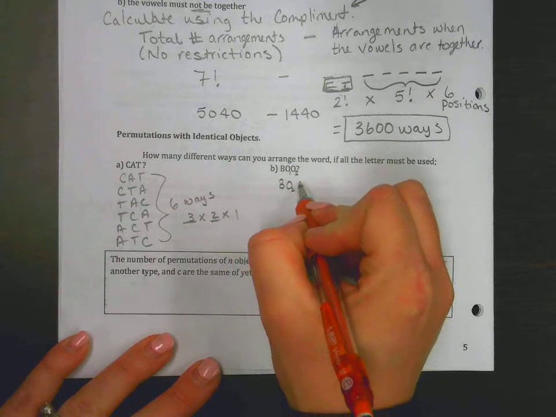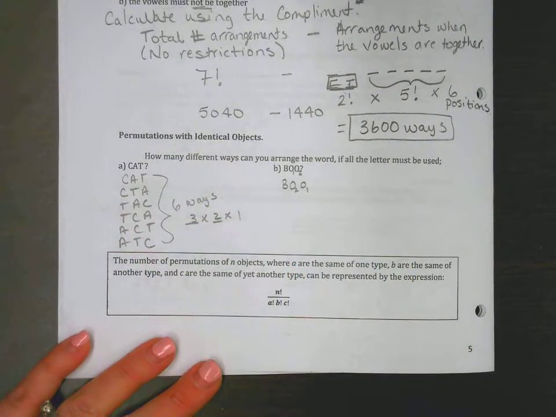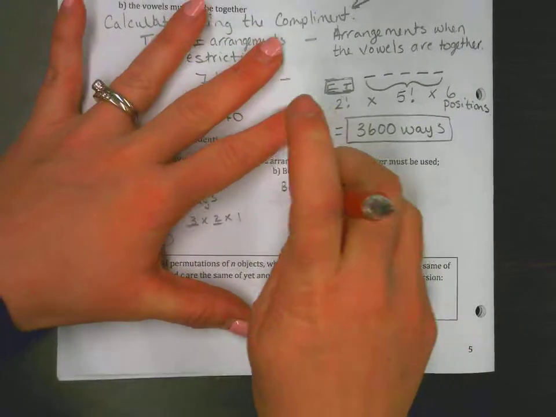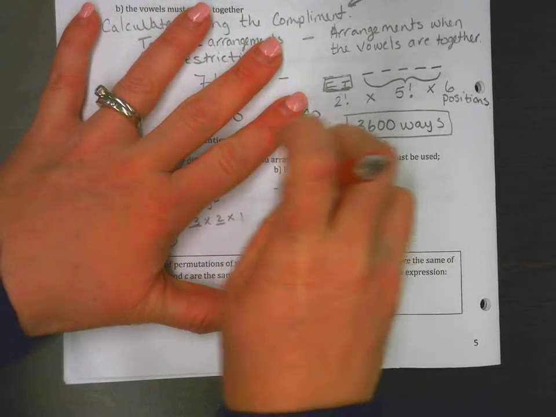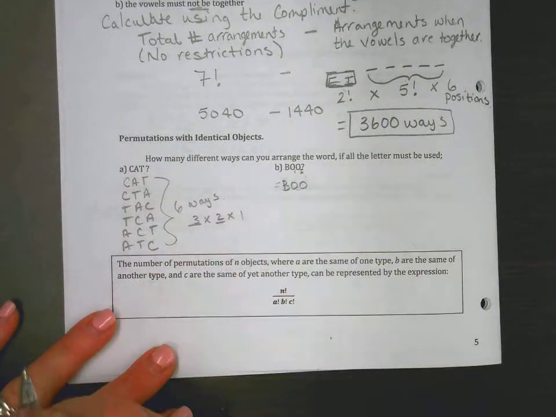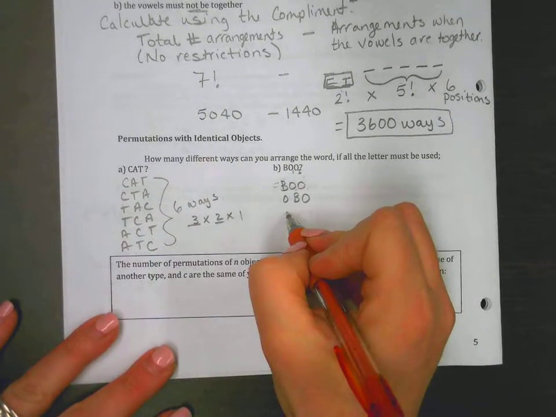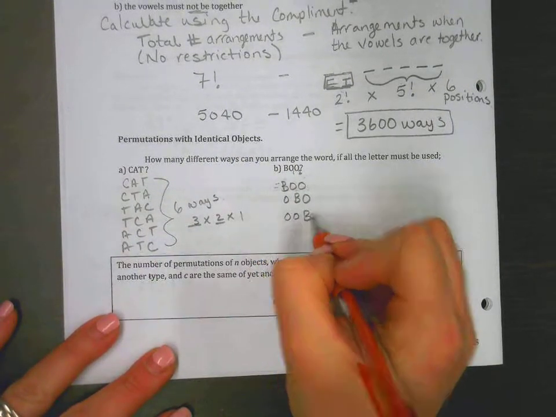And the answer is no. So you actually have to consider identical objects. So how many ways could we arrange this? Well, B-O-O would be one arrangement. O-B-O would be another arrangement, or O-O-B would be a third arrangement. So this can be found in 3 ways.